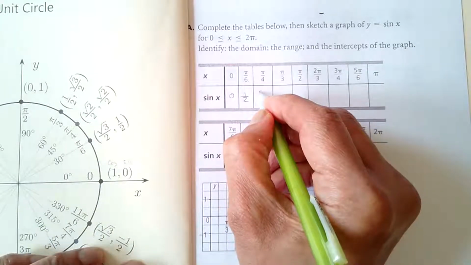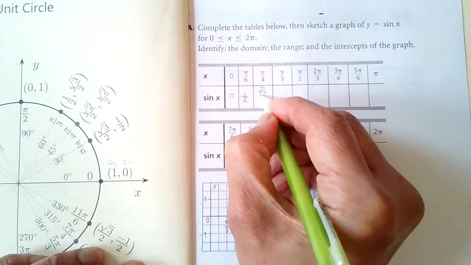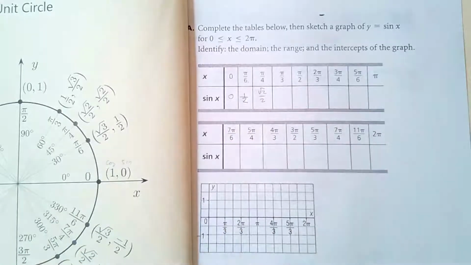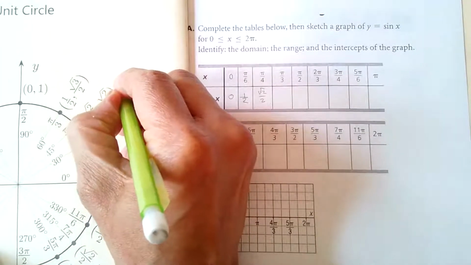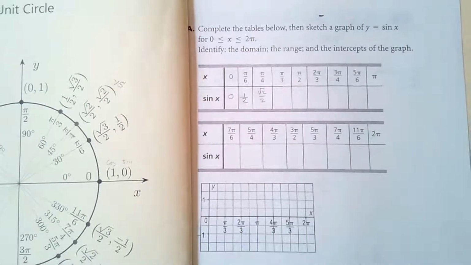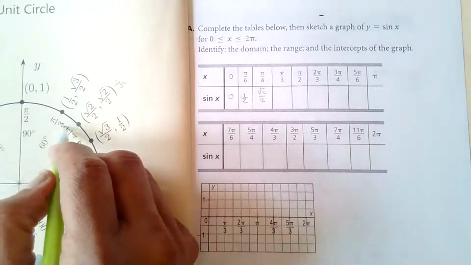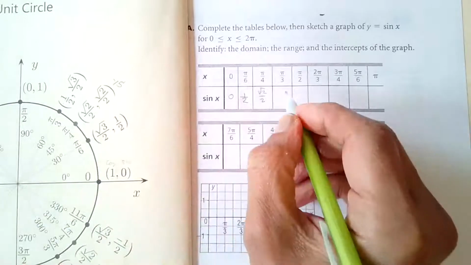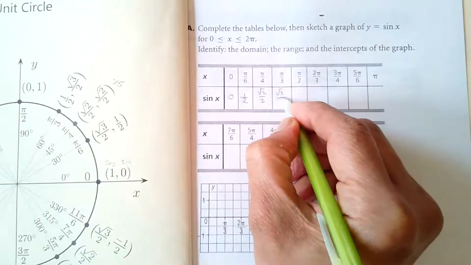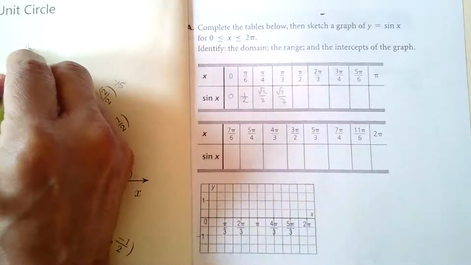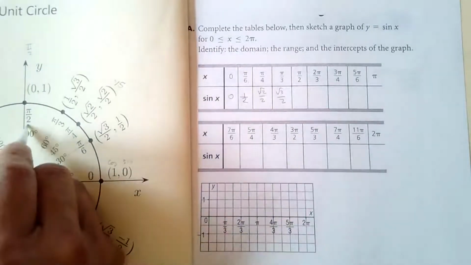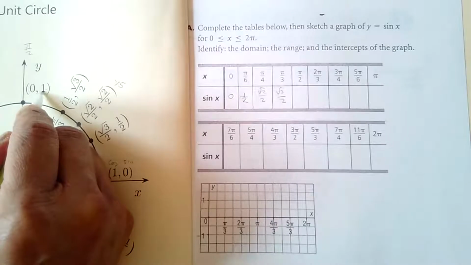Then sine of pi over 3, which is 60 degrees, is root 3 over 2. Now pi over 2 is here, where sine is 1.